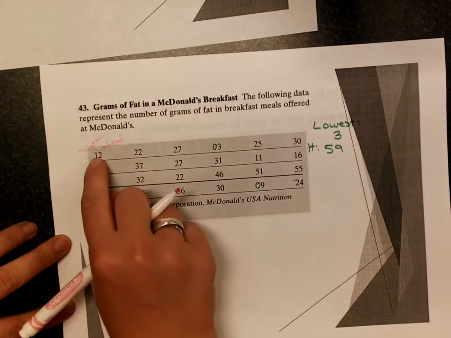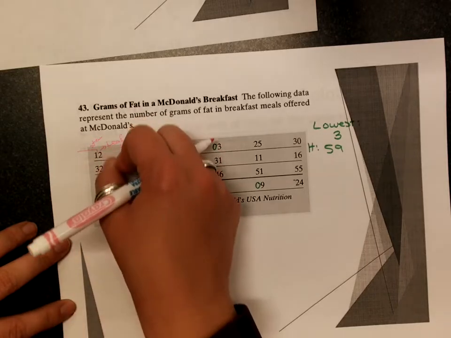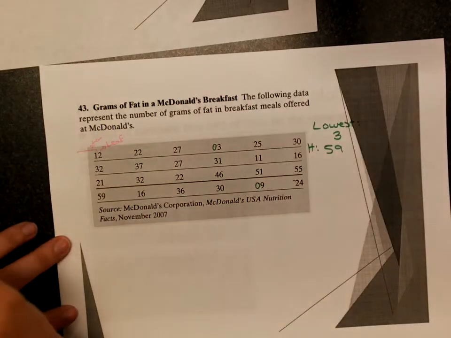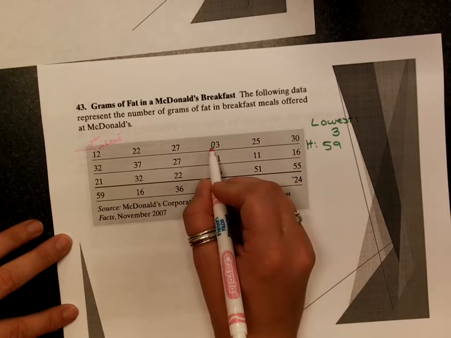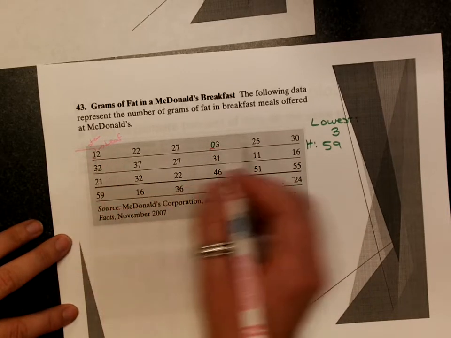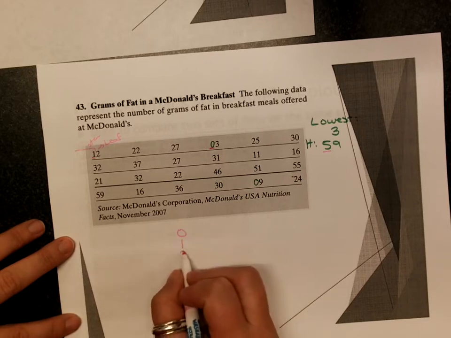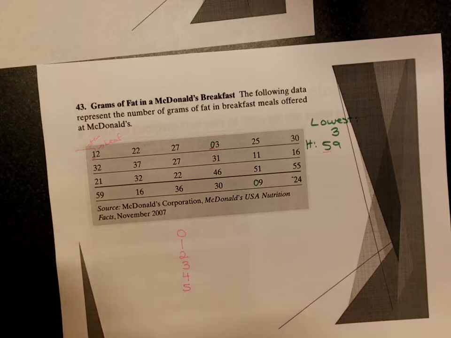In this situation, we have 1 digit for the stem and 1 digit for the leaf. The leaf will always have 1 digit. The stem can have as many digits to the left as it needs. So in our situation, we have 0, 1, 2, all the way through 5 as our stem. So we're going to do 0, 1, 2, 3, 4, 5. Let me use a darker color.